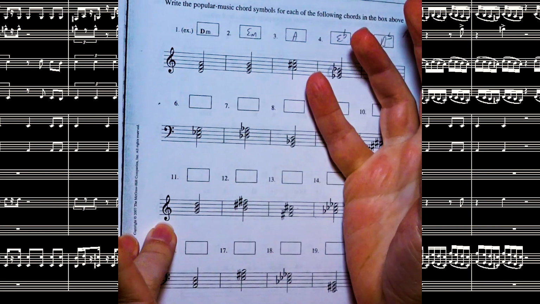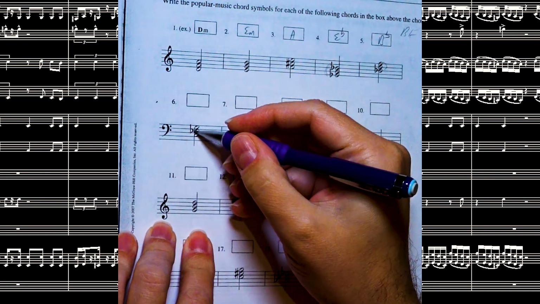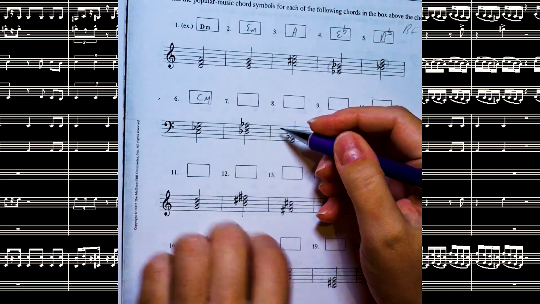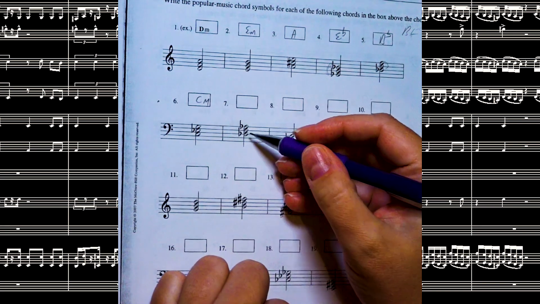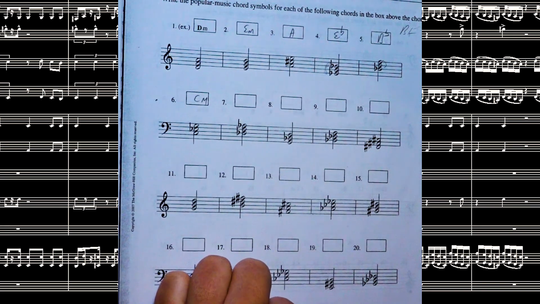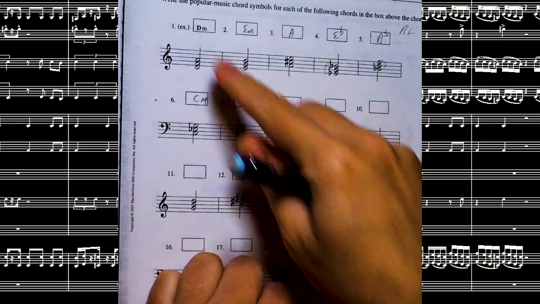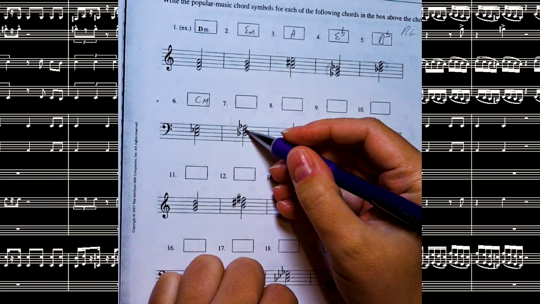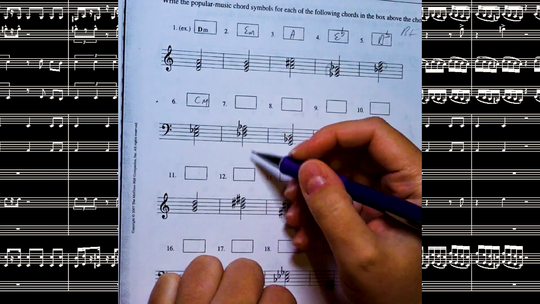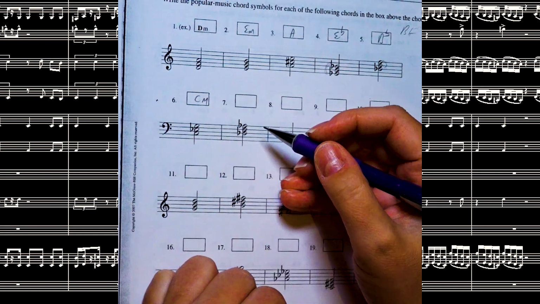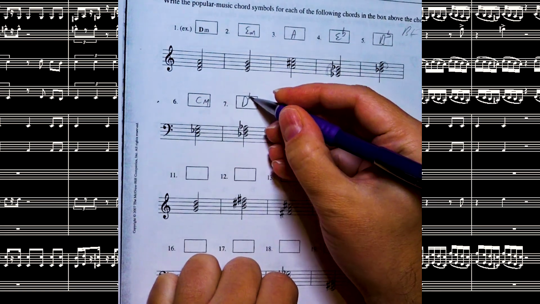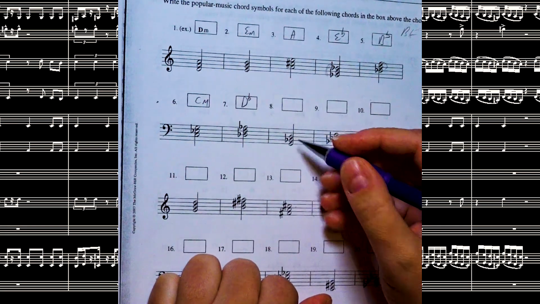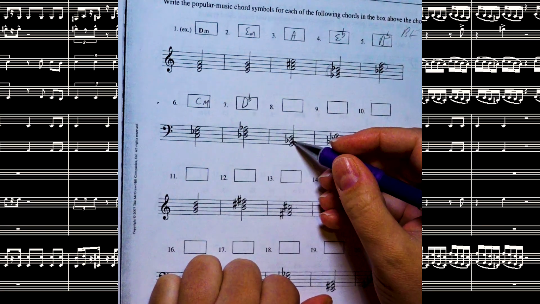The key of C doesn't have any sharps or flats, and you have a flat here, which means that's minor, and that is C minor. And the key of D has a lot of flats in it, five. Go through the pattern, all those flats. It's not there. C and F are the only two that aren't flat. So simply D flat.